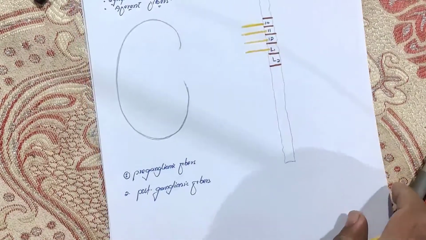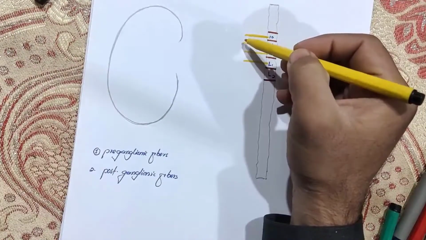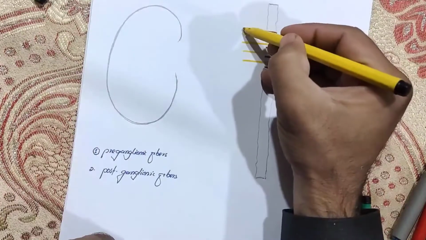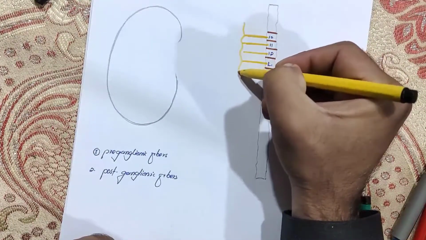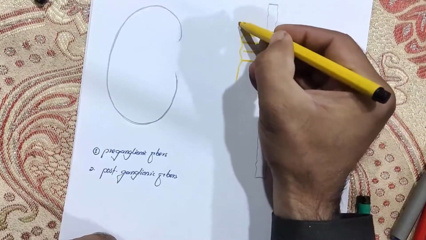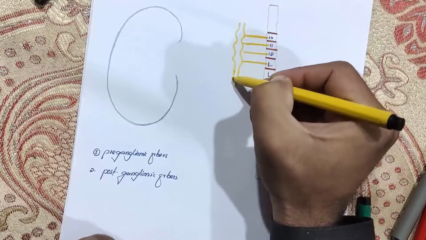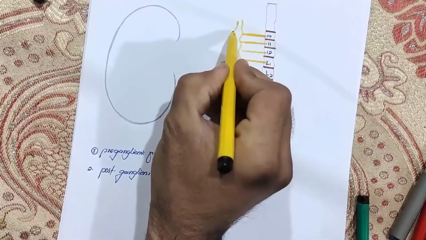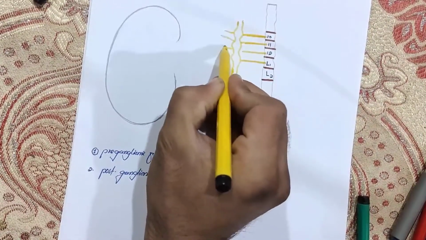These fibers arise, and then they meet the sympathetic trunk. Let me draw that very simply. This is the sympathetic trunk. These fibers have no relations with the sympathetic trunk; they leave it and make a union there, forming a ganglia.